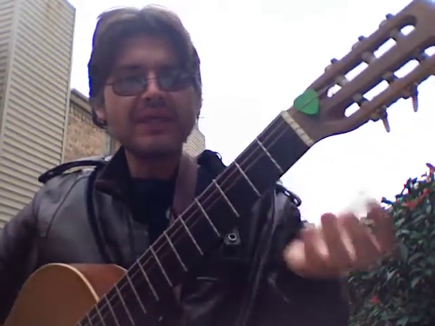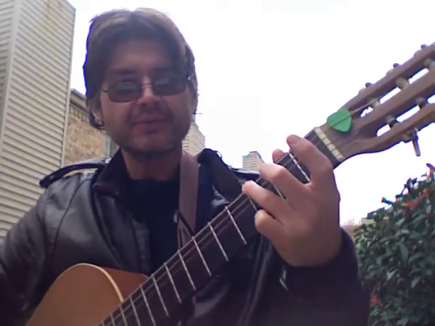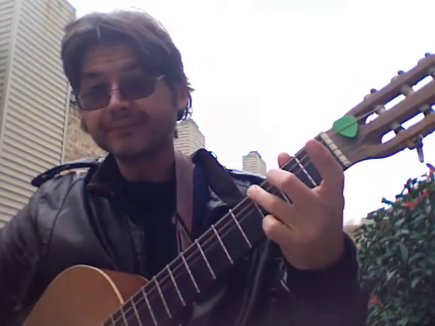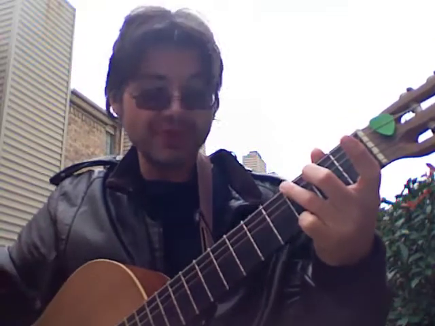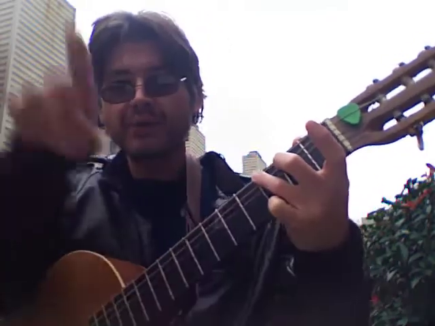Well, let's take the key of G just because it's an easy guitar key. G, we're going to call that 1, because that's the home pitch. That's the home. That's the root. So that's going to be the 1 chord, and we make that a big Roman numeral 1.